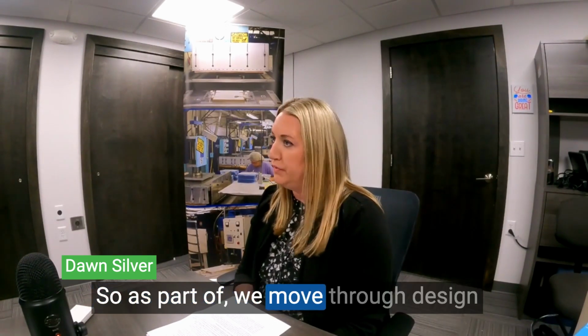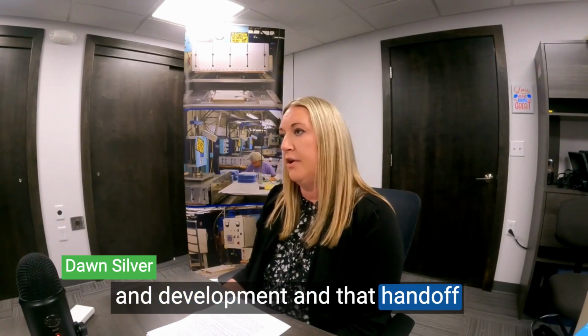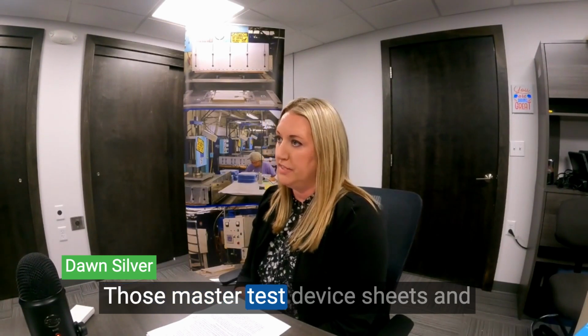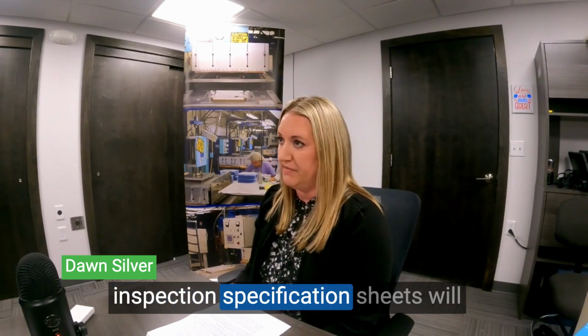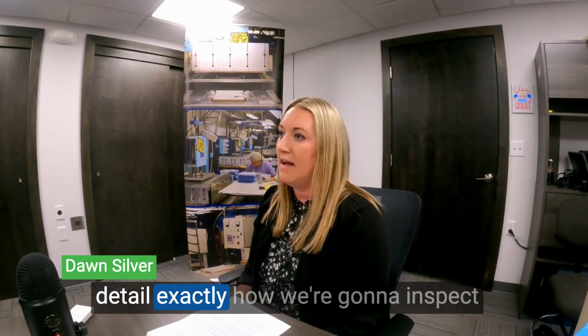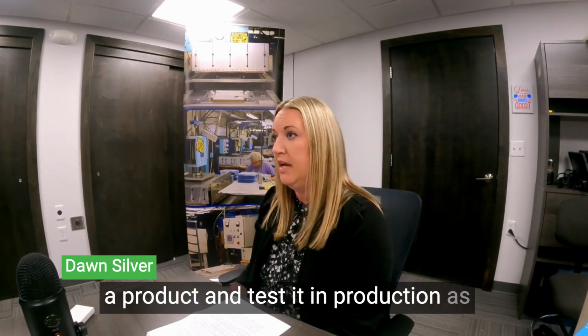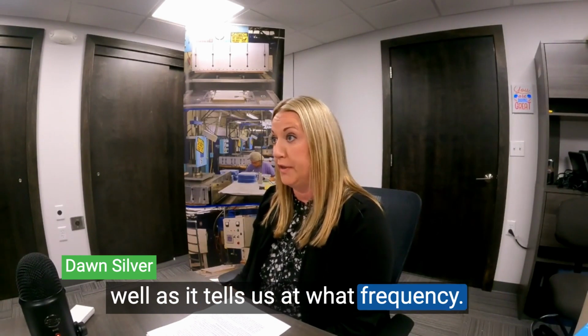So as we move through design and development and that handoff into production, we create what's called a master test device sheet. Those master test device sheets and inspection specification sheets will detail exactly how we're going to inspect a product and test it in production, as well as it tells us at what frequency.